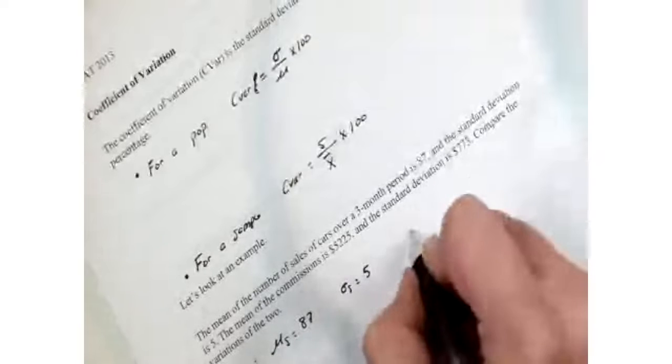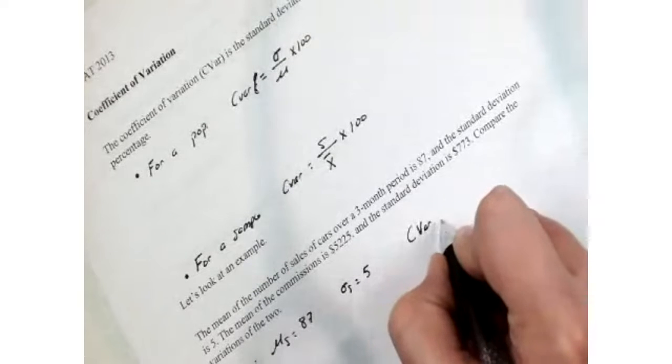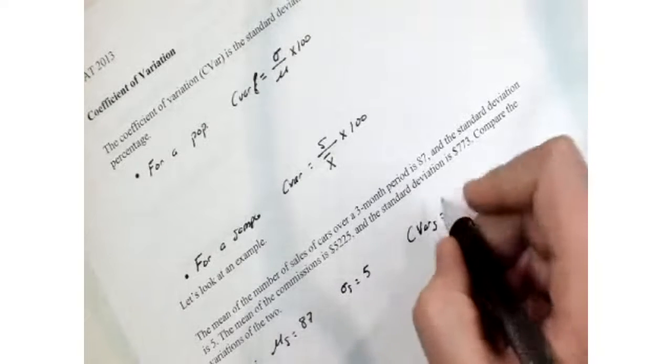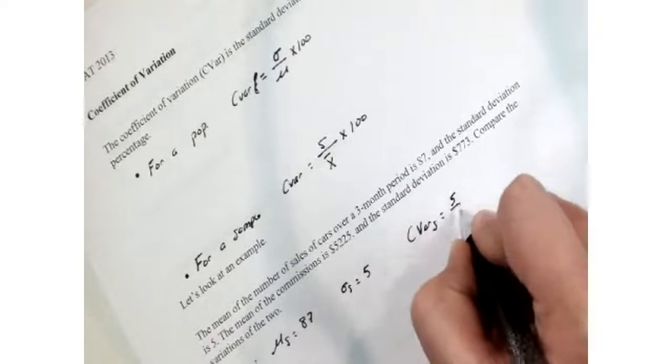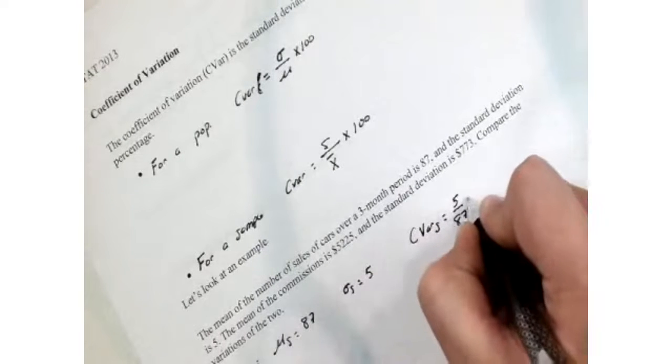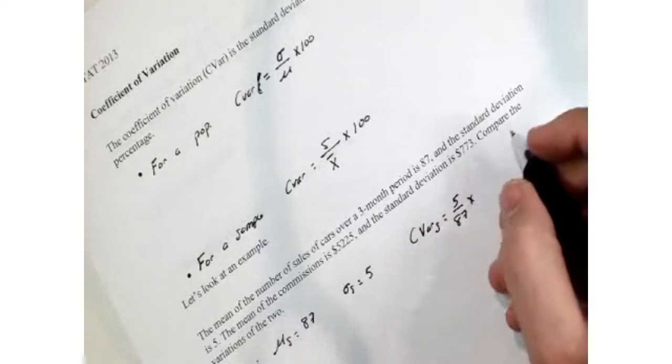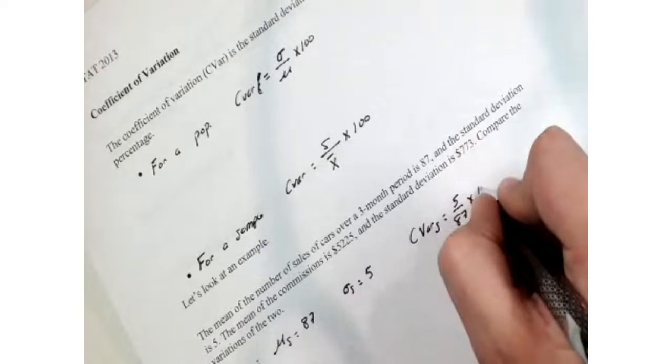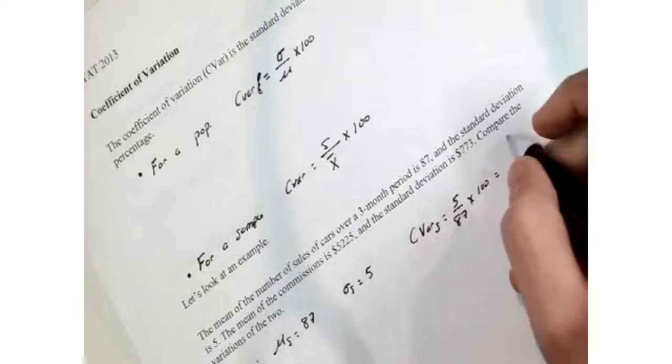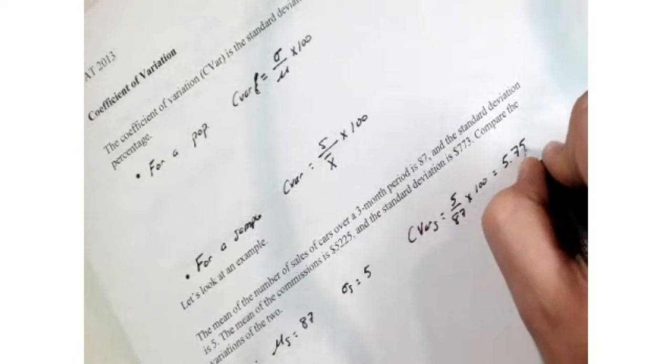So the coefficient of variation for sales is 5 divided by 87, and we want to express that as a percentage, so we multiply by 100. That gives us 5.75%. Some of y'all had 5.747. That is the correct answer. I just rounded to 2 decimal places.